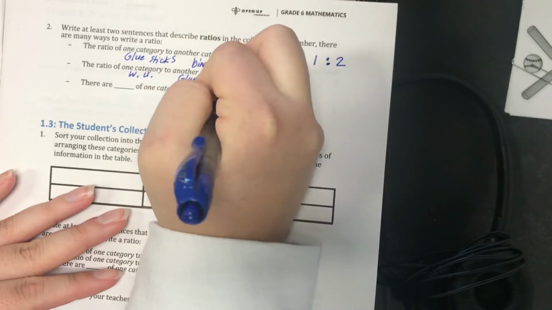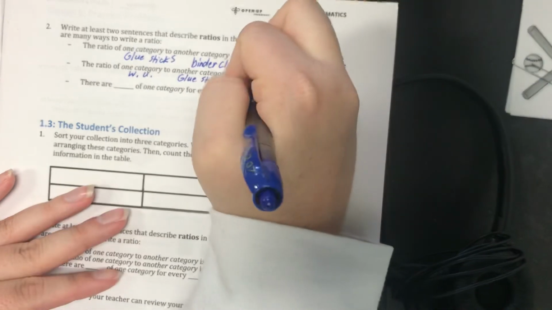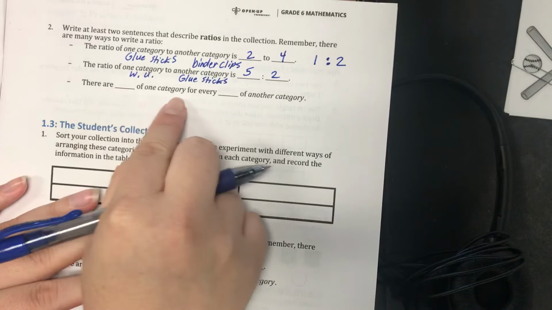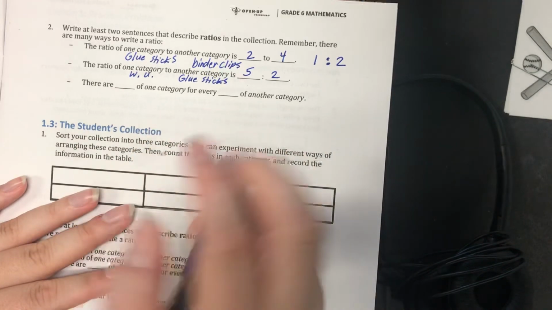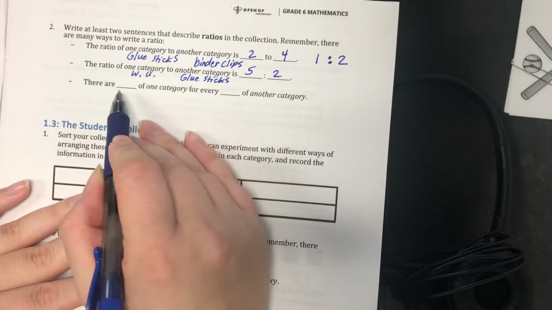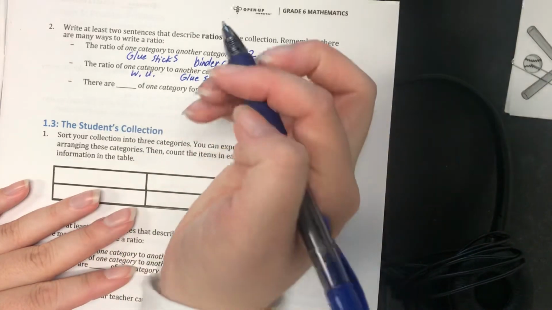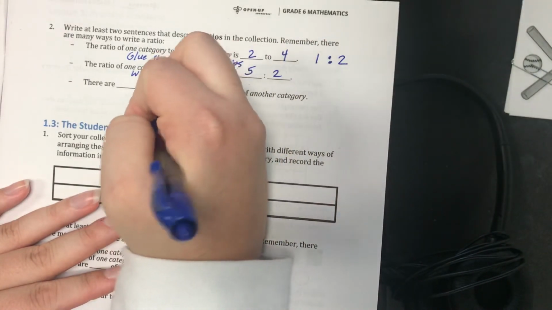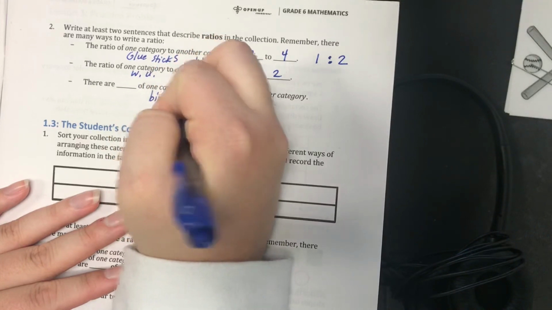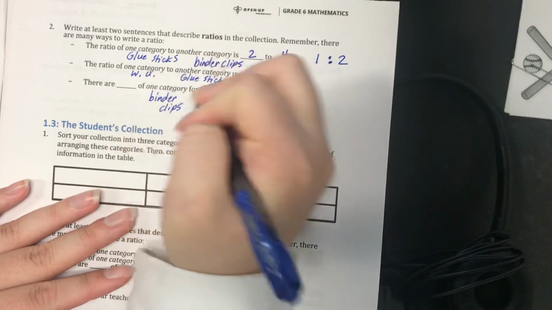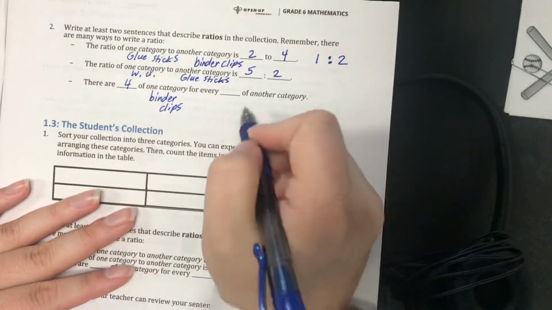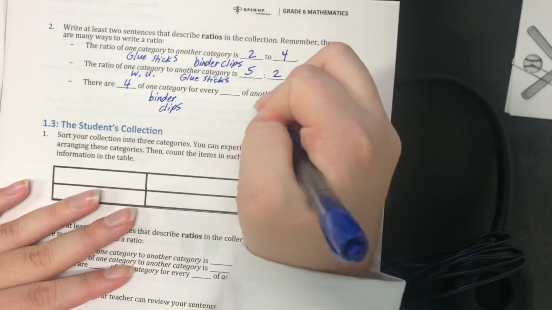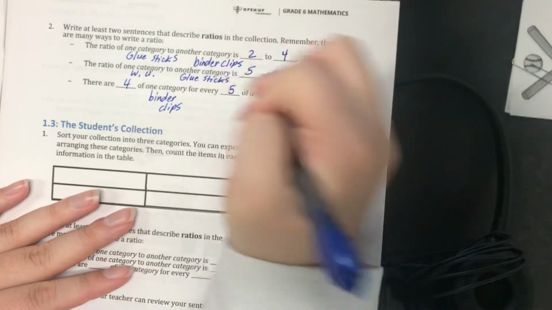again, order matters, so we have to put the writing utensils first. There were 5 of those, and there were 2 glue sticks. There are blank of one category for every blank of another category. So for every, let's try to do a comparison that we haven't done. Binder clips, which we found were 4, and then writing utensils, which was 5.